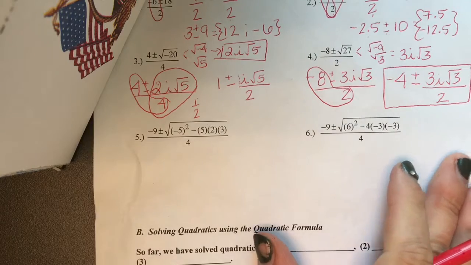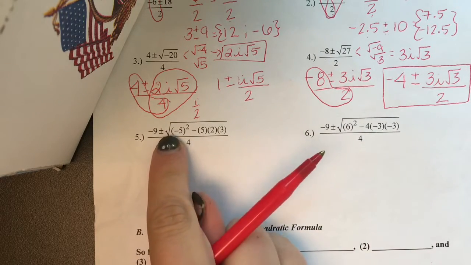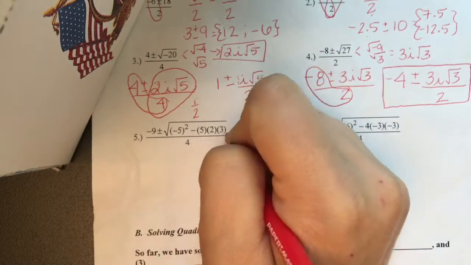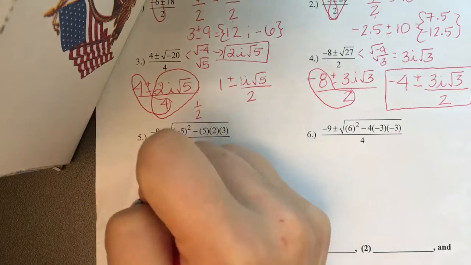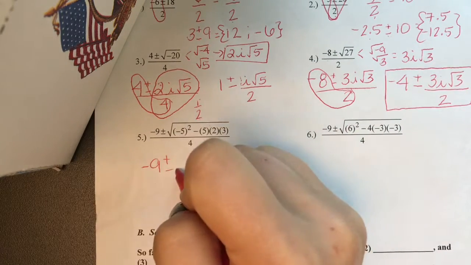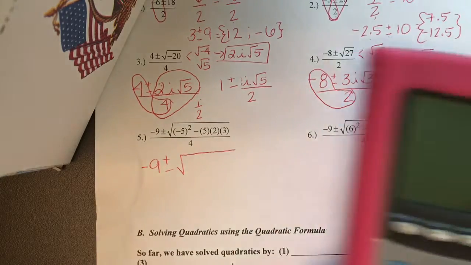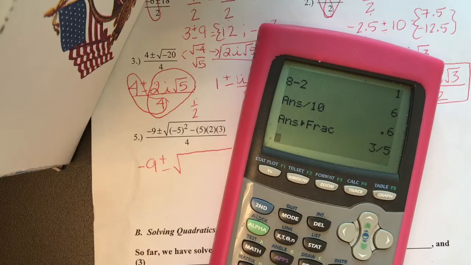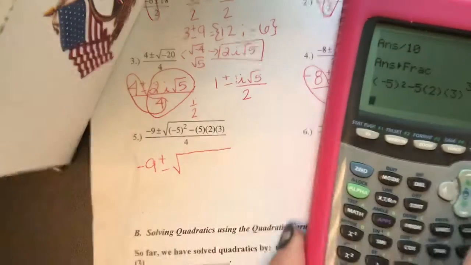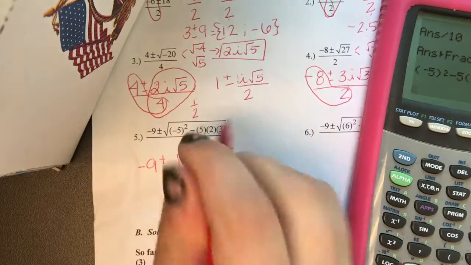Numbers 5 and 6 are very similar. The only thing you have to do first is actually simplify this and combine all of your like terms. So go ahead and do that. Do not take the square root. Just put exactly what you see in your calculator. You should get negative 5. Okay?